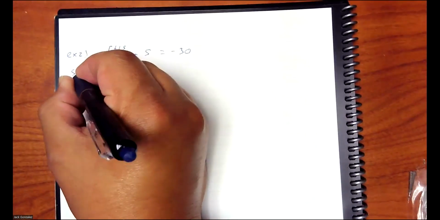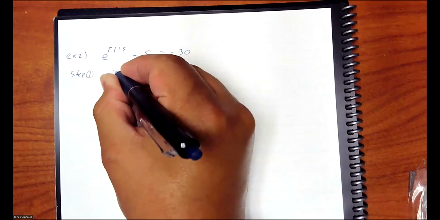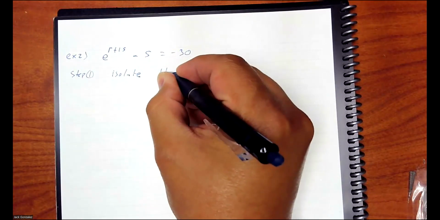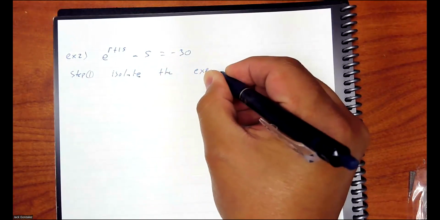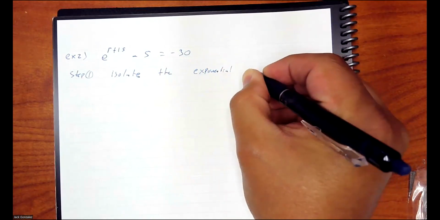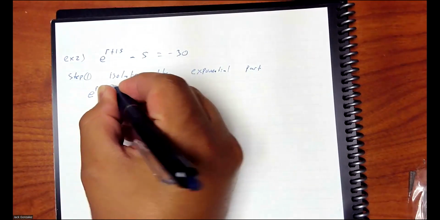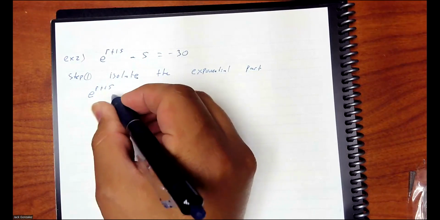So I know there's an e. I need to get that r plus 15 down. But before you introduce logs, you want to isolate the exponential piece. So I guess step one would be isolate the exponential part. All right, so add 5 to both sides.